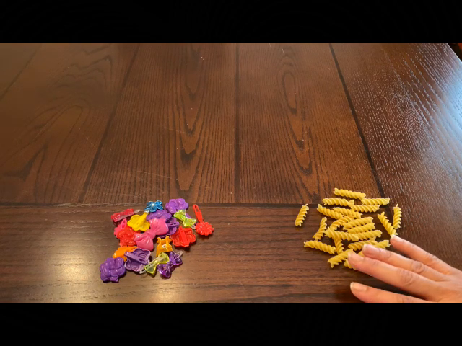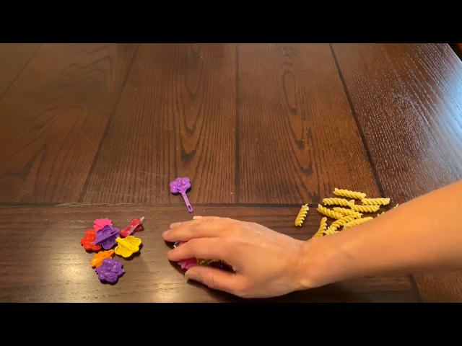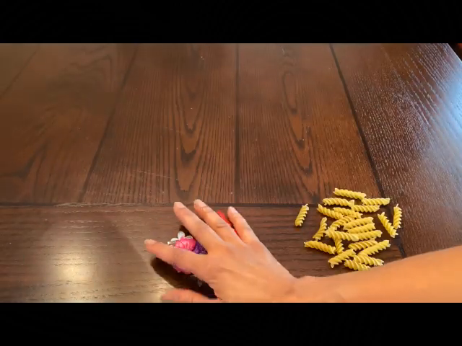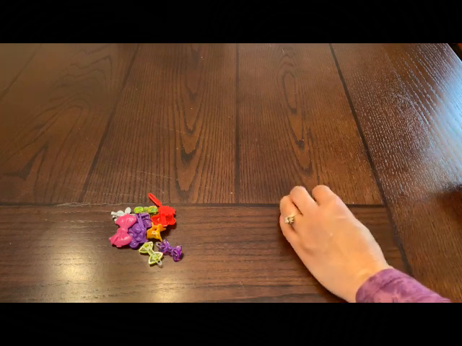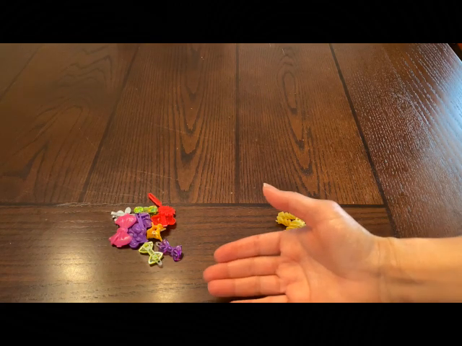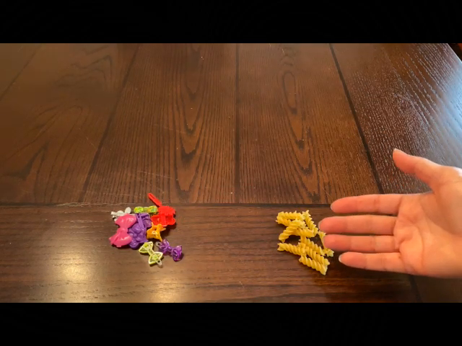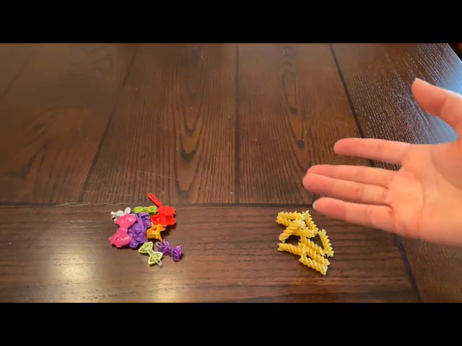So I don't want to work with the whole pile right now. I'm going to take some of these barrettes. We're going to start off easy. We don't want to get it too hard right away. Okay, I'll just take some of them, and I'll take some of the noodles. We'll start off in the easy way. Now, if someone were to ask you, which group is greater than the other? Are the barrettes greater or are the noodles greater? Well, it's really hard to tell because they're all in a big pile.